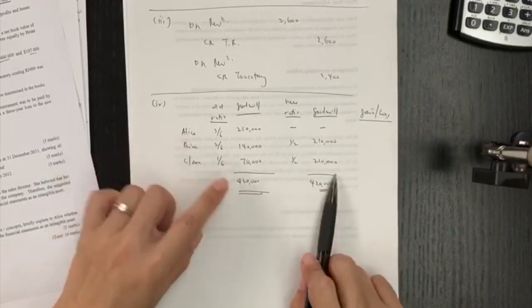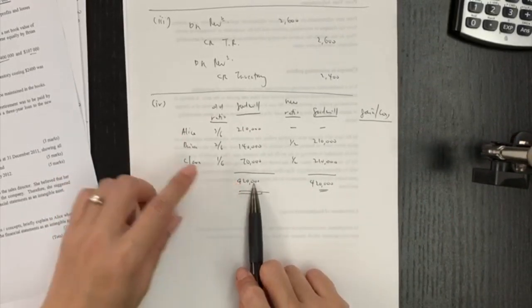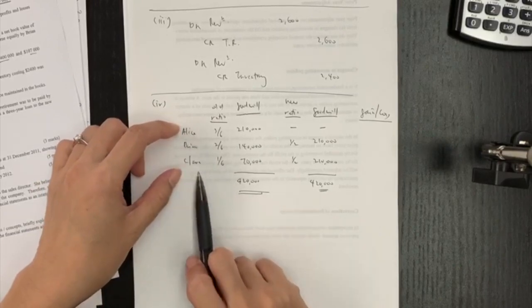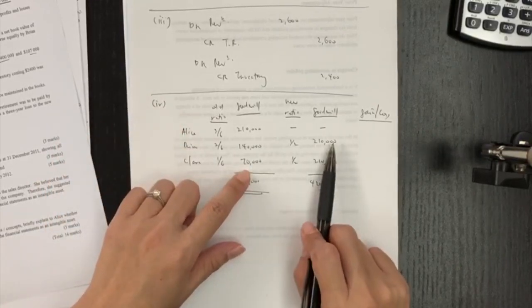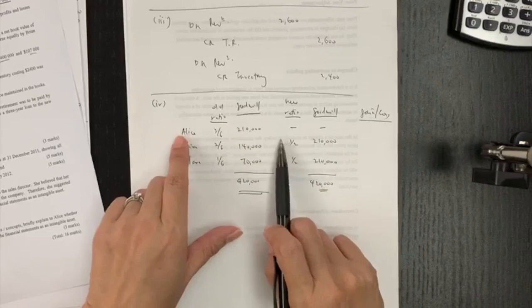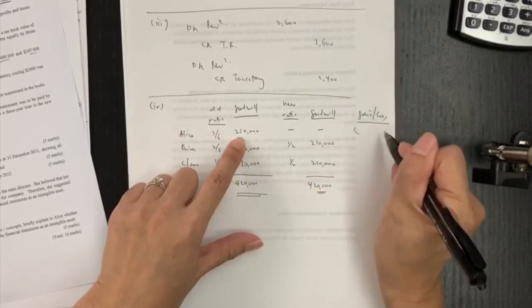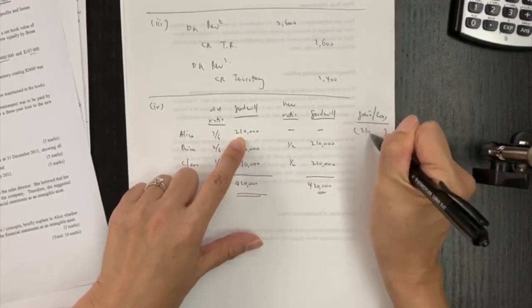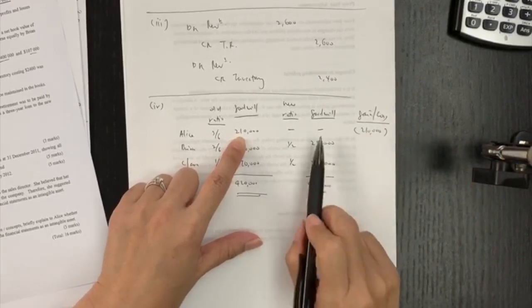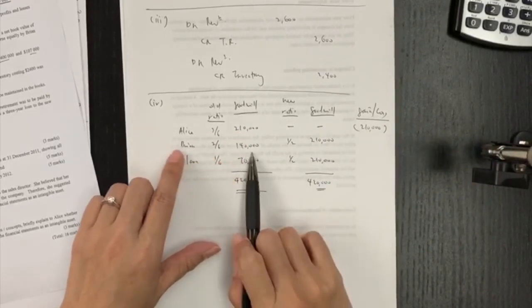Okay, now we come to adjustments. Remember who established goodwill? Always the old partners. And right after changing the profit and loss ratio, look at Alice. Alice gets a loss, Alice gets nothing. And then look at Brian.